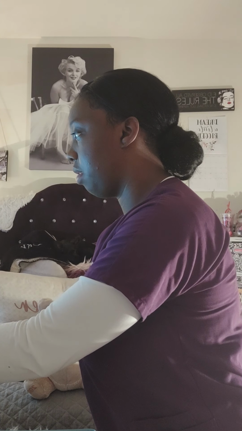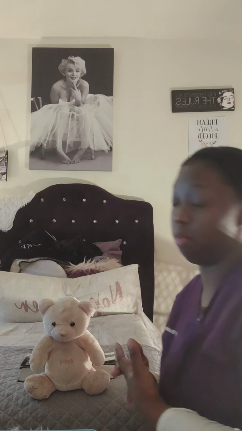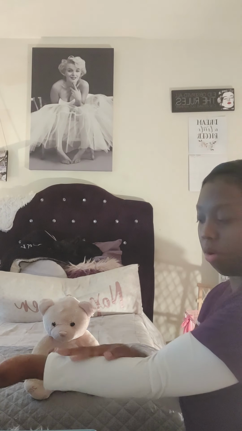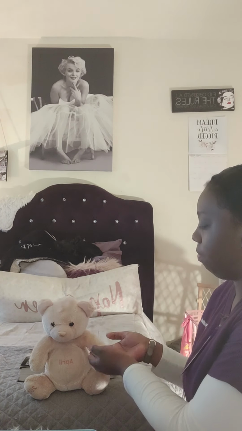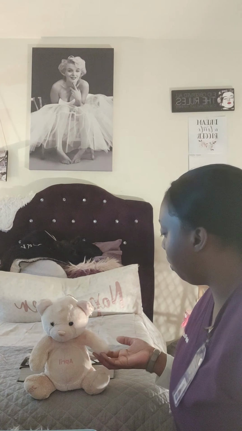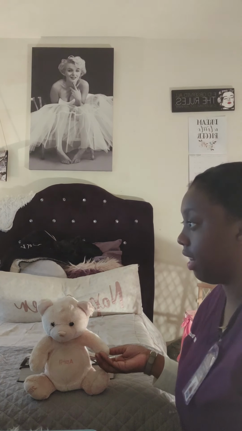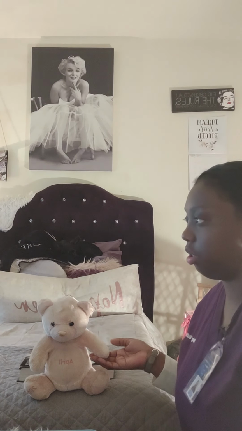Alright. So, normally I would have the patient lay their forearm on a table, but for the purpose of the video, I'm just going to hold it like this while I'm giving the injection. Alright, so when you're inspecting the area for the injection, you just want to make sure that the area is clean, there are no kinds of lesions there, just making sure that it's a good area to do the injection on.